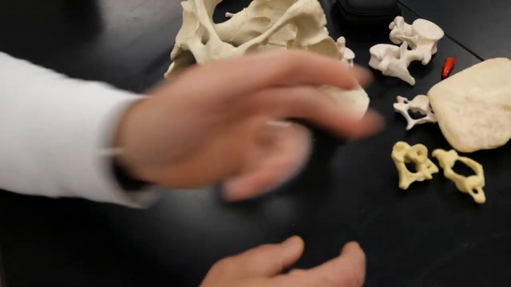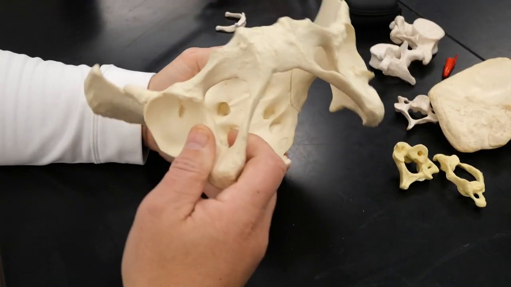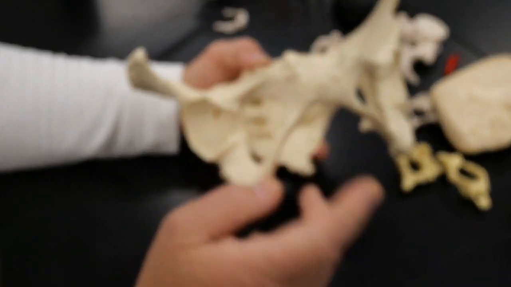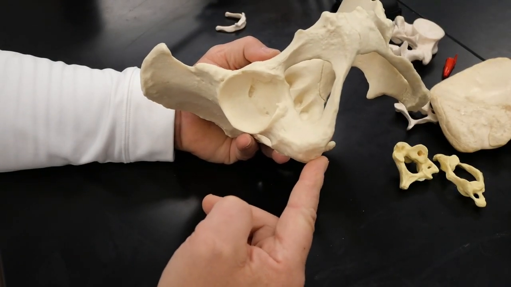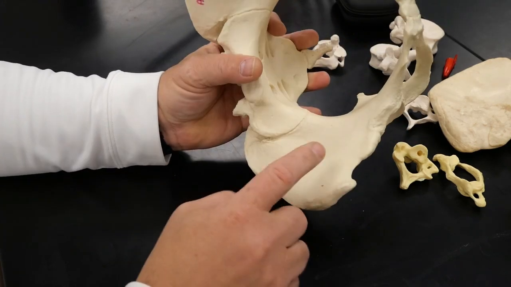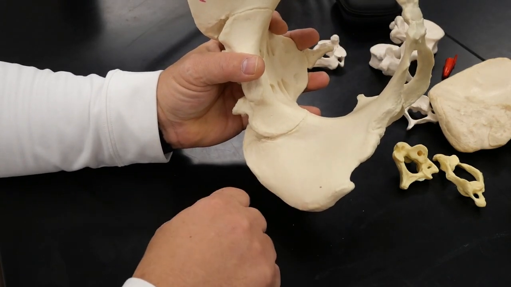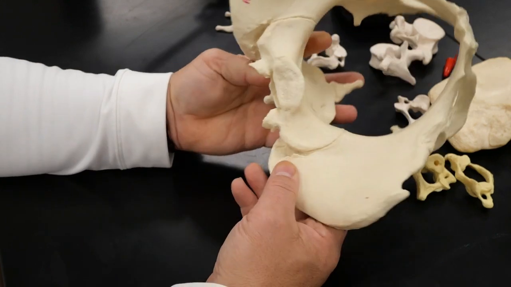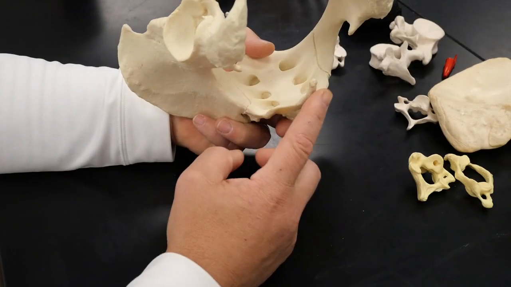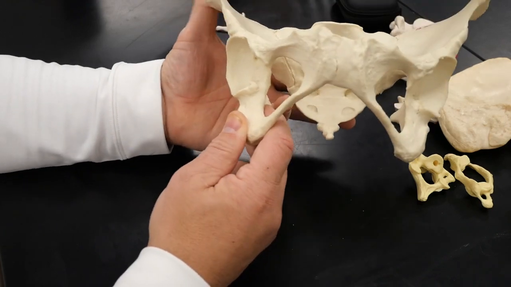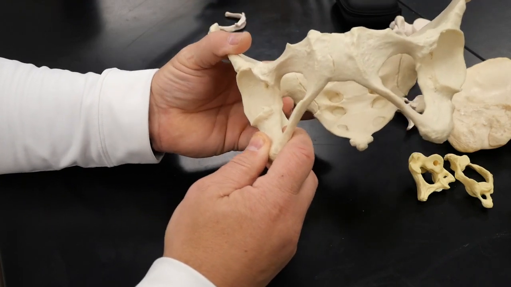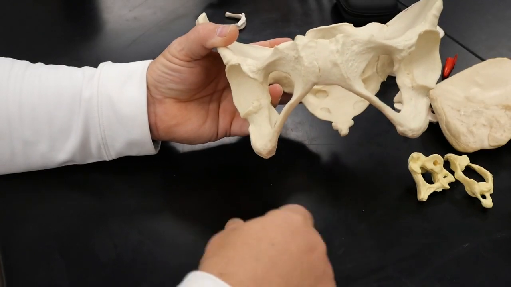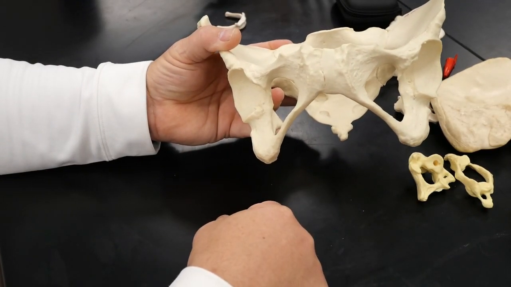So let's look at them on an articulated pelvis. We have the pubic bone up front. Down underneath is the ischium. And then again, the large paddle-shaped bone is the ilium. And then you can see I'm holding the sacrum right there, and it has the coccyx on the bottom. This pelvis happens to be from a female. We know because this angle, this arch, is greater than 90 degrees. So this is a female pelvis.